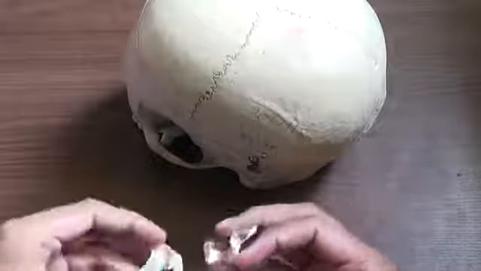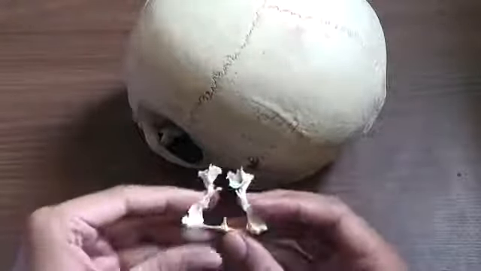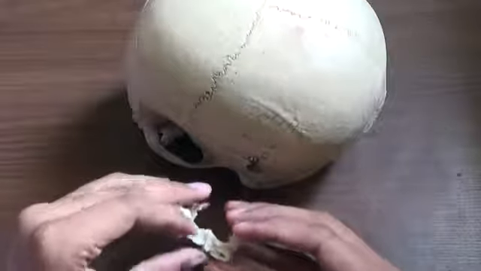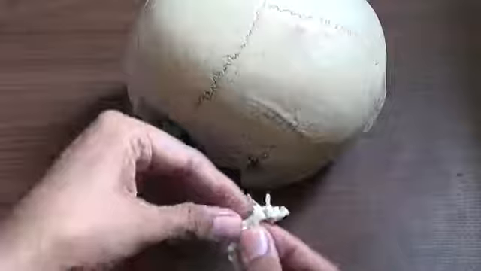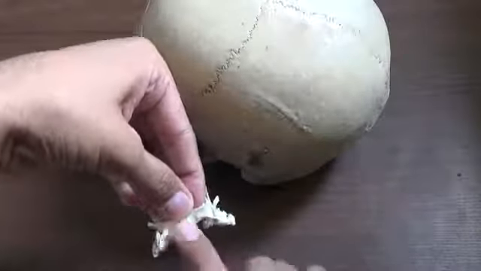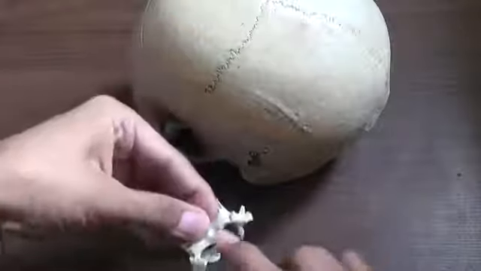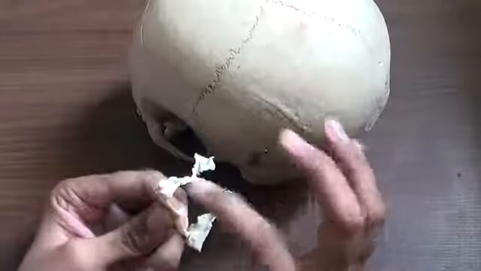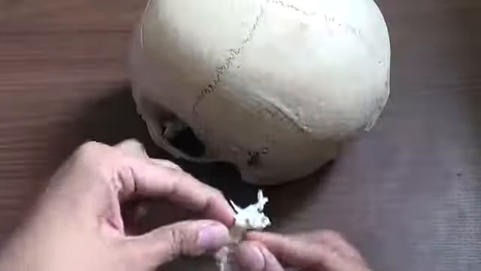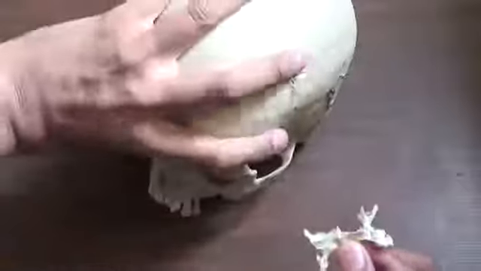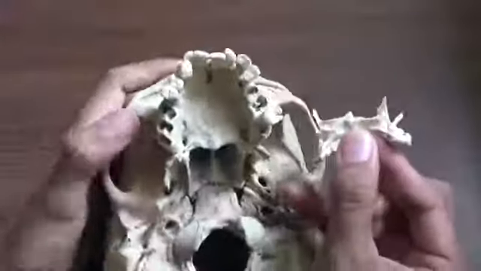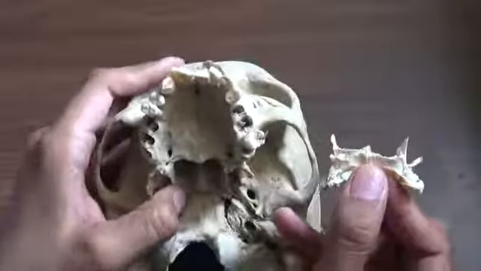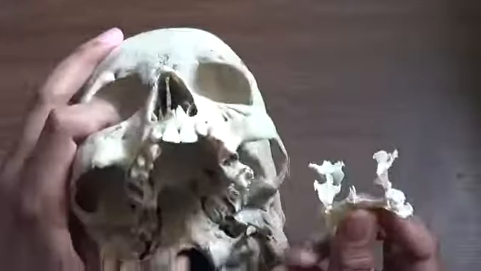If we join them together like this, and if you see it from below, this is the posterior most part of the hard palate, and that is contributed by this horizontal plate of the palatine bone. These two are perpendicular plates, and they are forming part of the lateral wall of the nose, okay. And if you make them connected like this, you can see them here. These two are the horizontal plates, right, and here will be the perpendicular plates like this, okay.